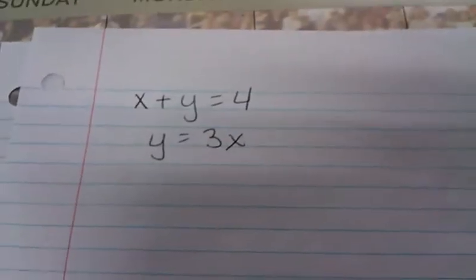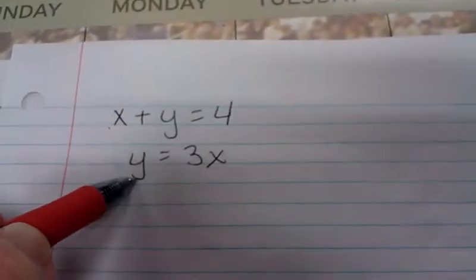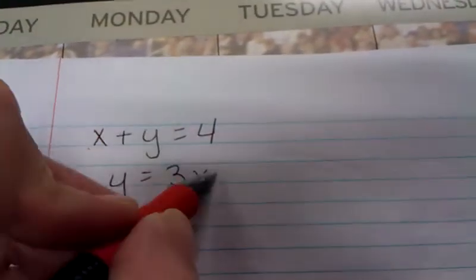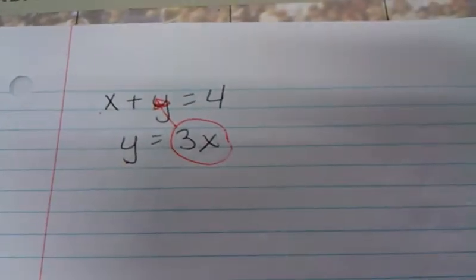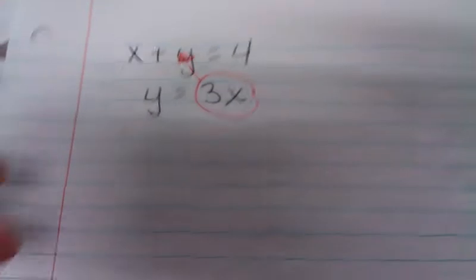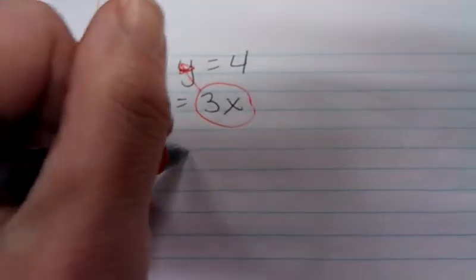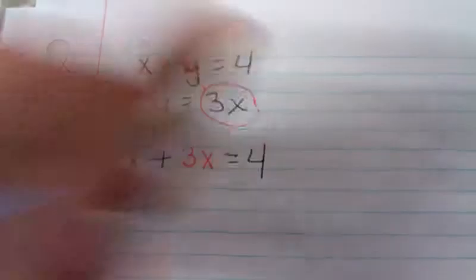My solution now is 2, 1 for this system. Let's do one more example. Right here, I have one that is in standard form, another one that is in slope-intercept form, in y equals form. I will take what y equals and I will circle it. I am going to substitute it into the other equation. I'm covering up that y to make sure I know that that y has got to go away. So I have x plus, instead of y, I have 3x, and that equals 4.